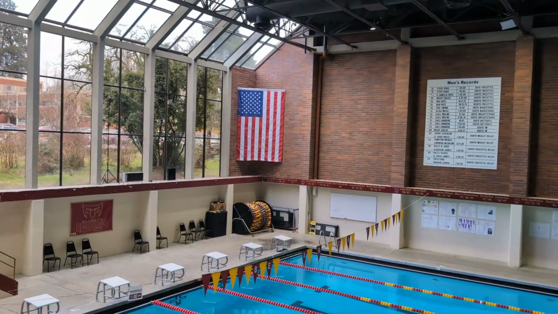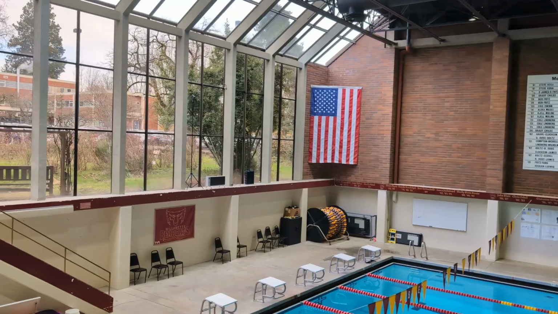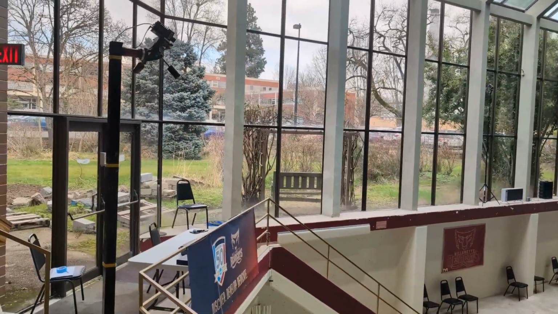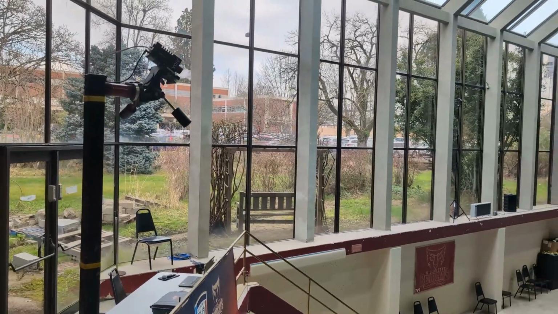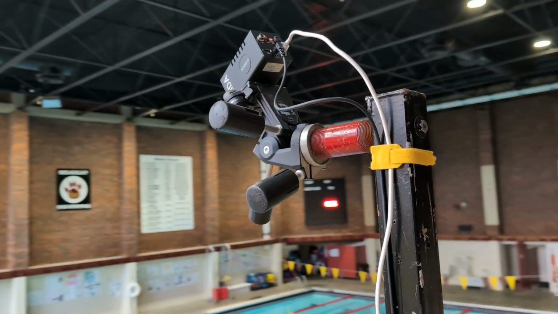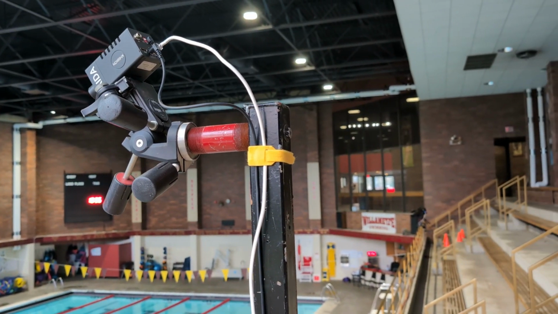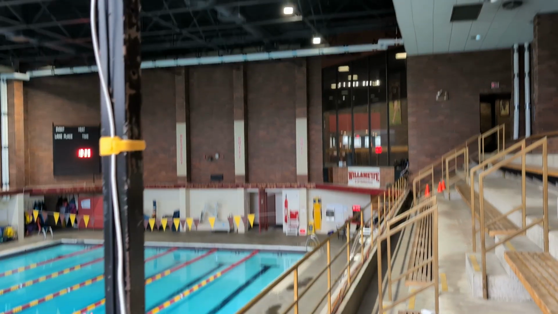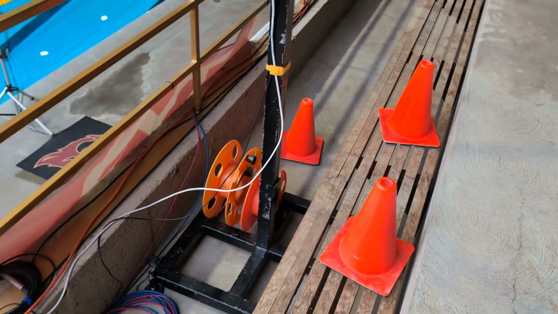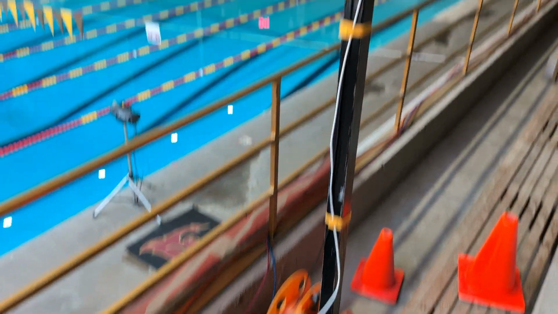So next camera is our kind of start and finish camera. And you can see it right there. That's one of the ATA 200 NDI cameras, and that's on this custom stand. It's actually a stand that we built for track and field, but we don't need it anymore.